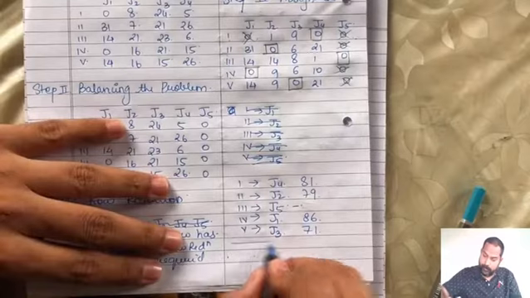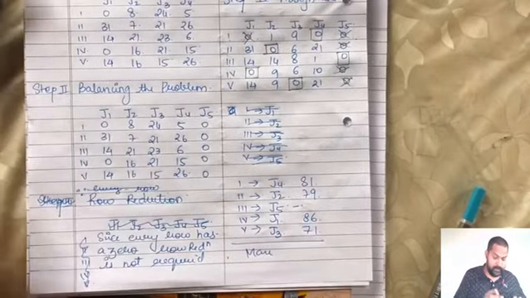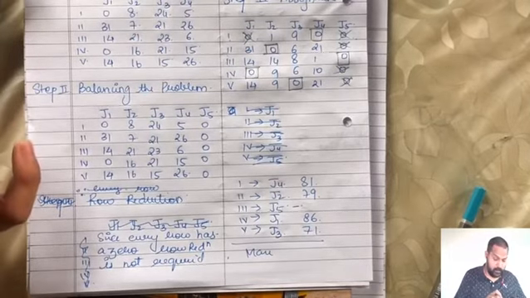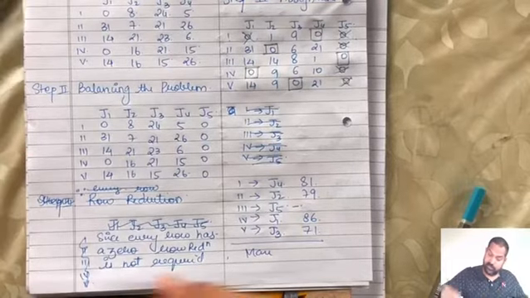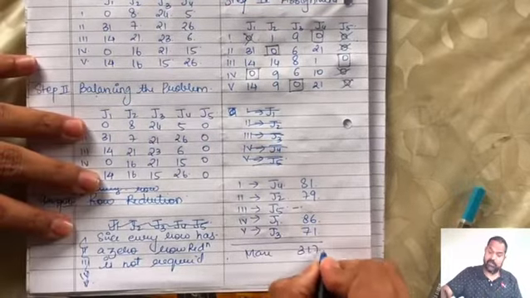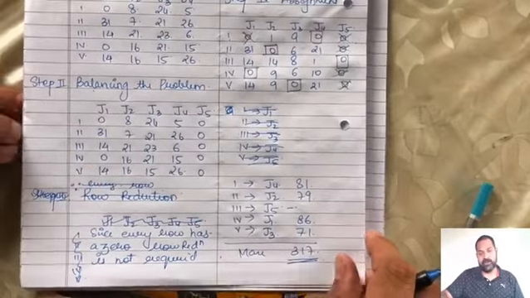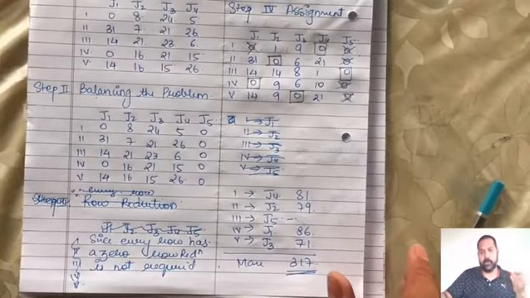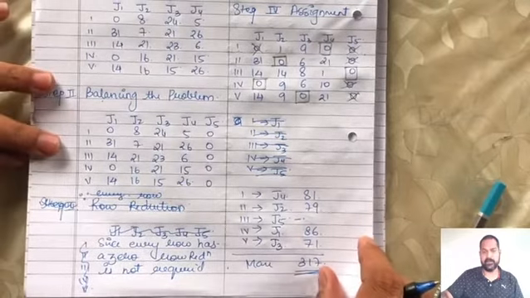For a maximum of 81, 79, 86, 71. So the answer is 370. And this is how you solve an assignment problem. Preliminary check and then row reduction, column reduction, assignment. This is going to be your final answer.